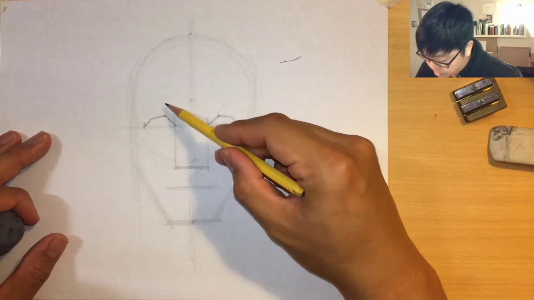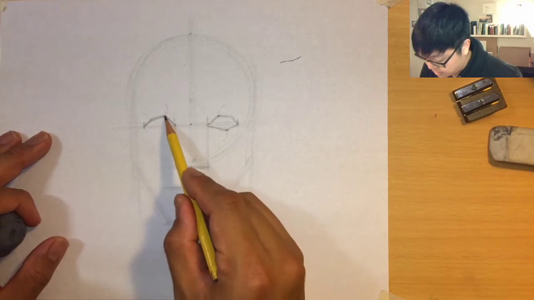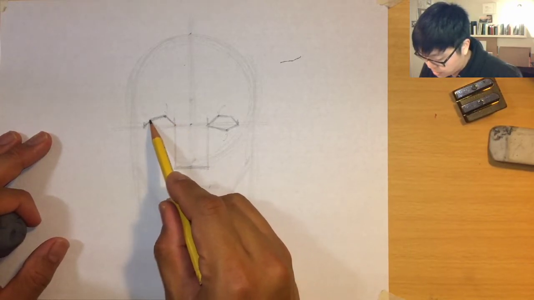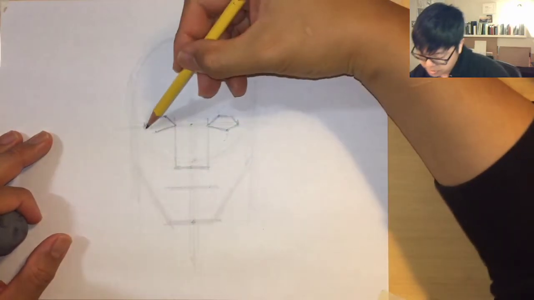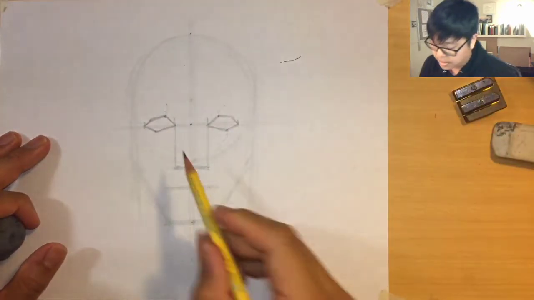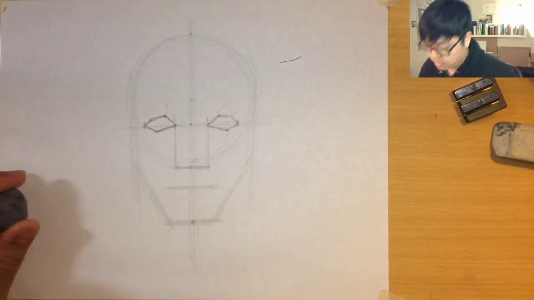Still right over here, that point should be the highest for the top of the eyelid, right? And it's made up of 1, 2, 3 segments. The bottom eyelid is coming in this way. This is the lowest point. It's made up of two segments, like that. Okay.